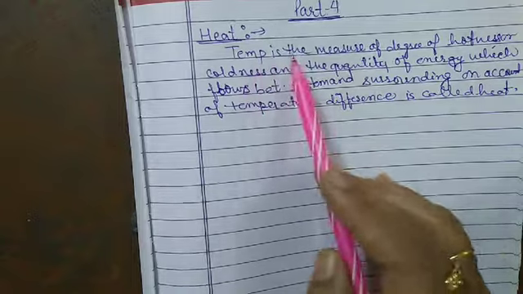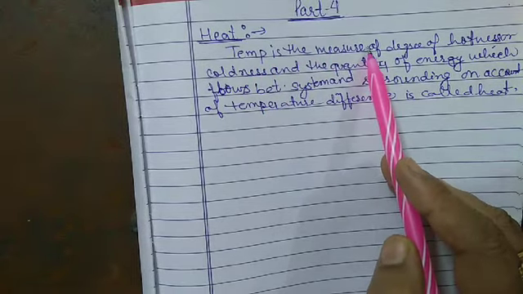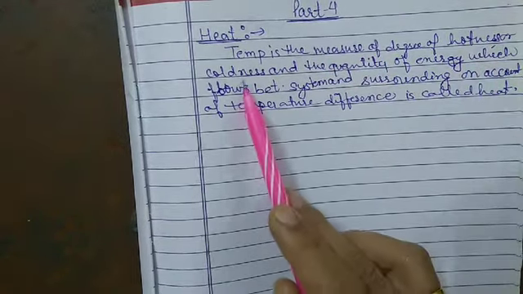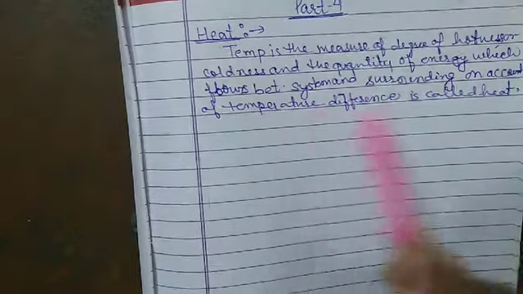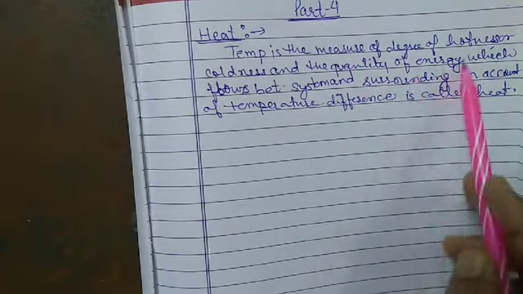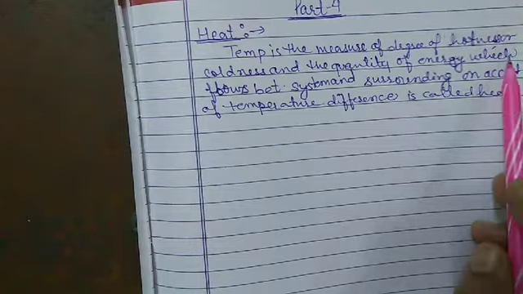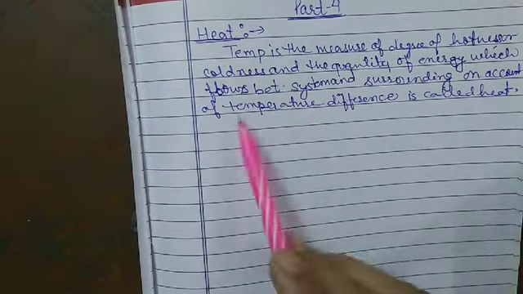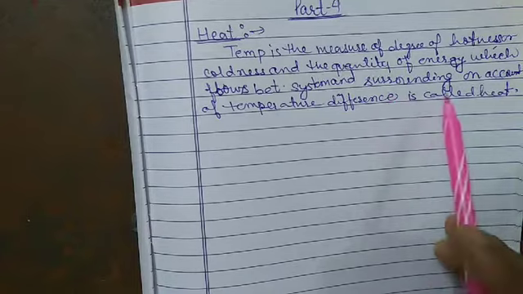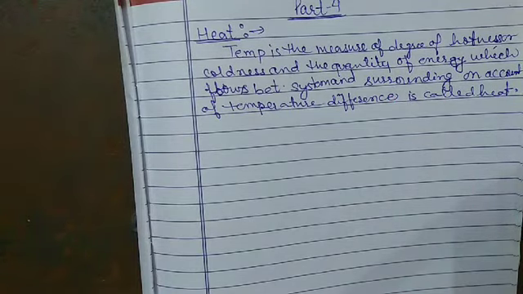So temperature is the measure of degree of hotness or coldness, and the quantity of energy which flows between the system and the surrounding on account of temperature difference is called heat.